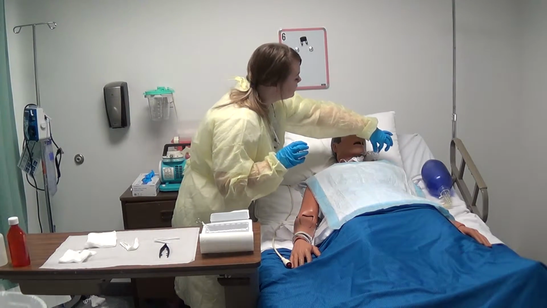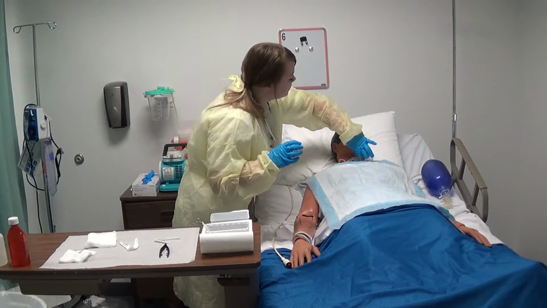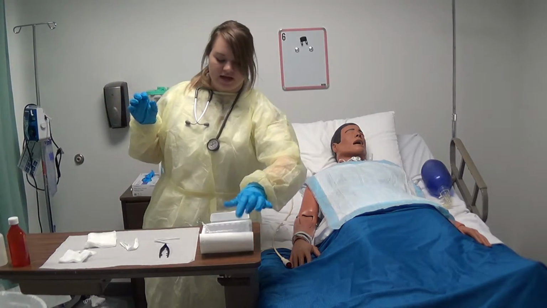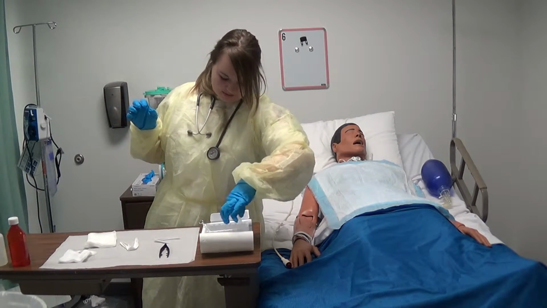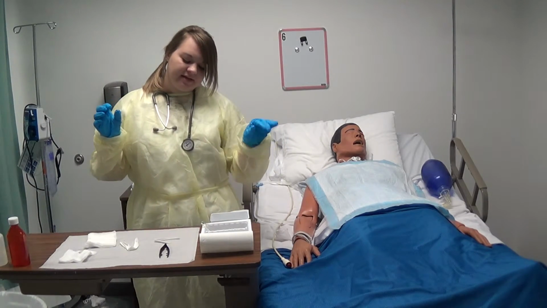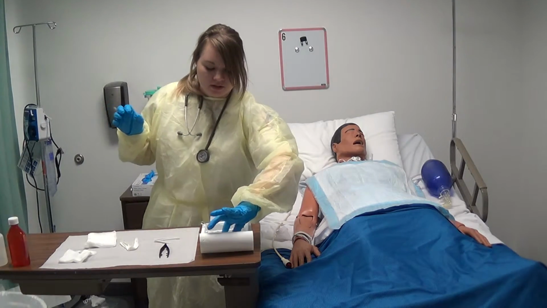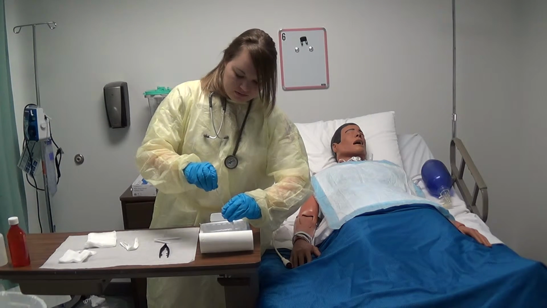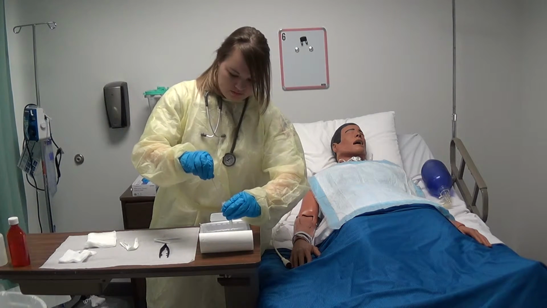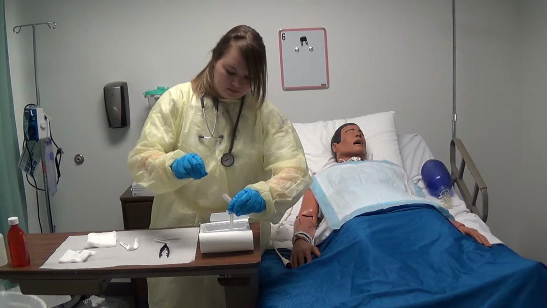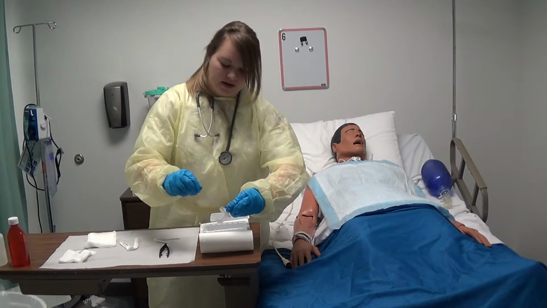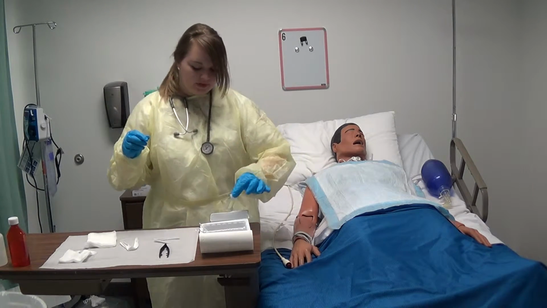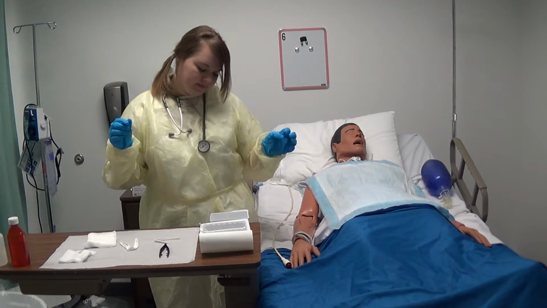I'm going to remove his oxygen and remove his cannula. I'm going to place it in the hydrogen peroxide and let it sit for about a minute. Then I'm going to clean it inside and on the outside. Then I'm going to place it in normal saline to rinse.